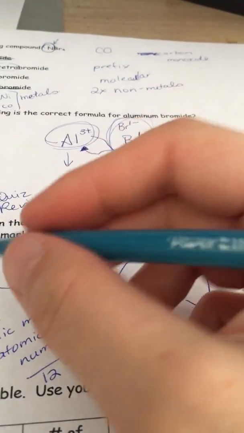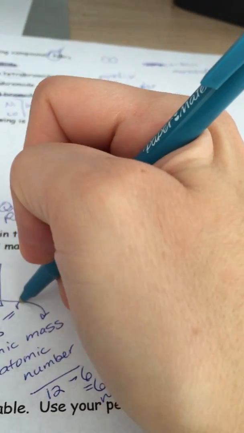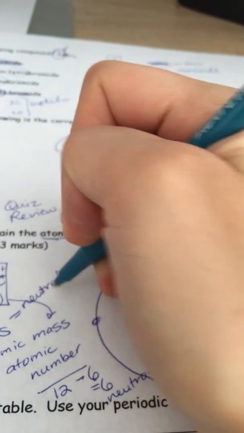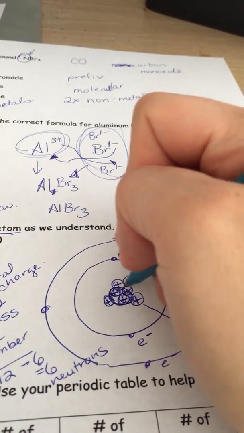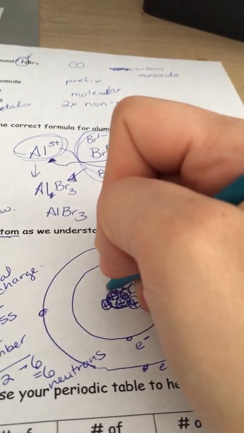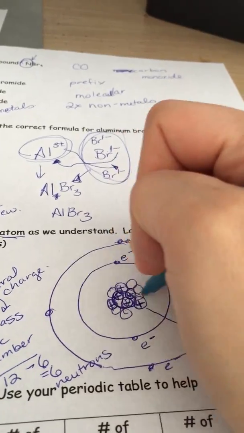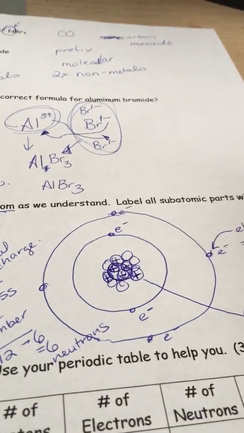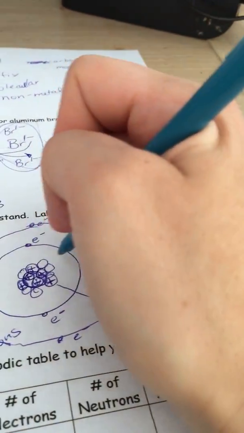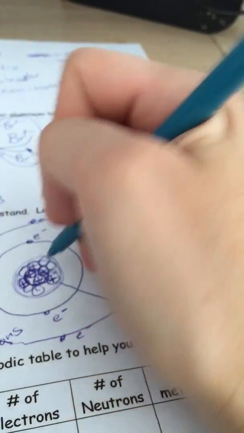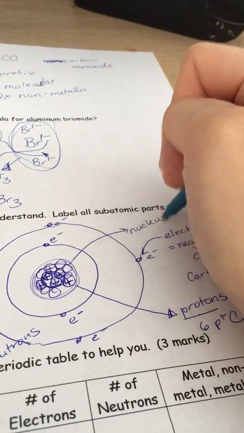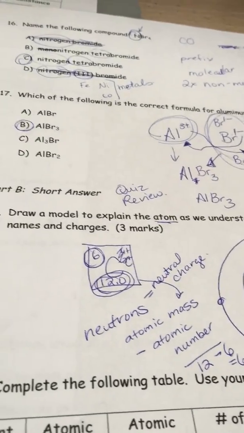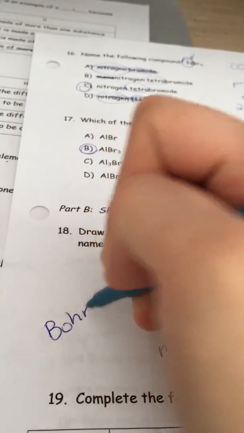So what is a neutron? It has a neutral charge. It has no charge. And in carbon you have 6 neutrons, so why not just draw them? 2, 3, 4, 5, 6. And it's a great idea to label that you know that this is a nucleus at all. So let's call that the nucleus. And it said draw a model. How do I know which model this is if I don't label it? This would be a Bohr model.